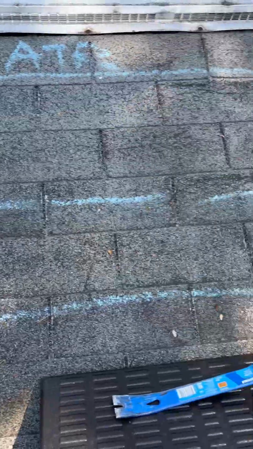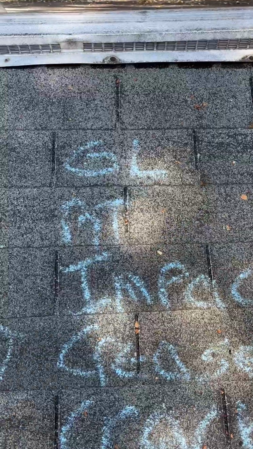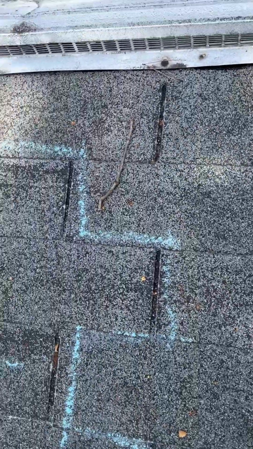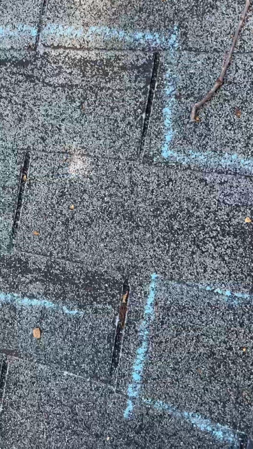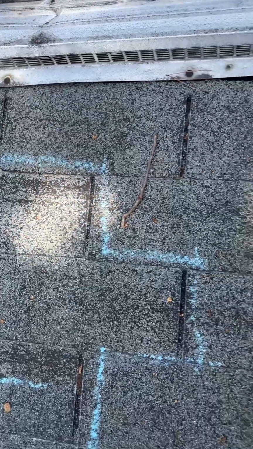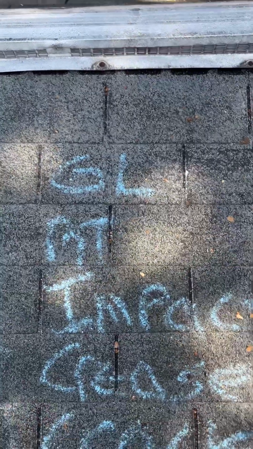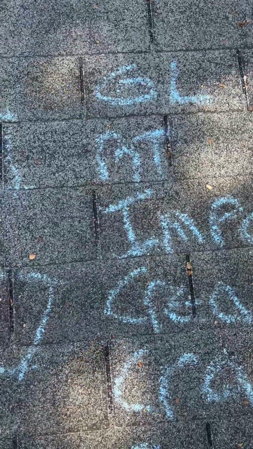Some possible damages that could occur are granule loss. As you can see, there's already significant granule loss. It's the sand-like material that gives the shingle its dexterity. You can see where it's all black here. That's where all the granules have been removed. So that's a potential risk of damage, as well as material transfer.